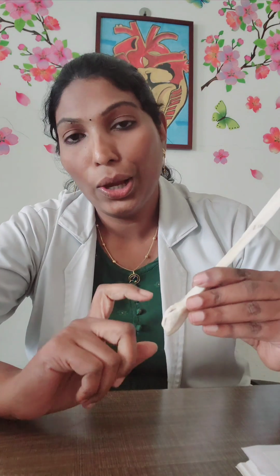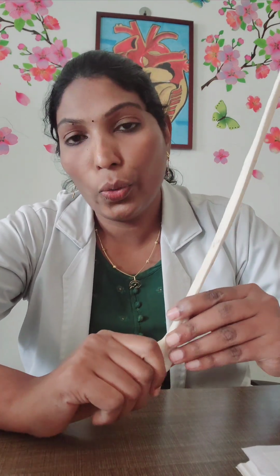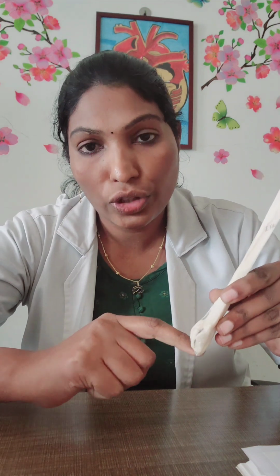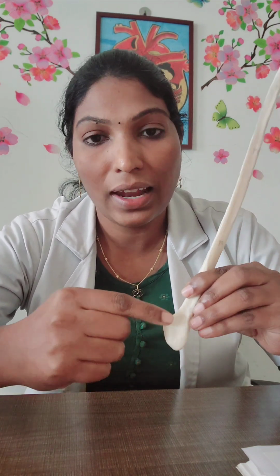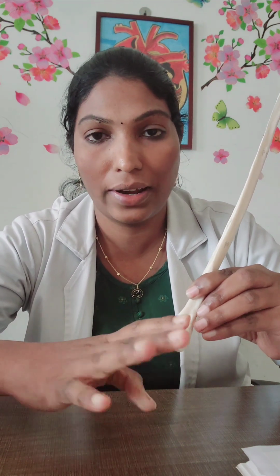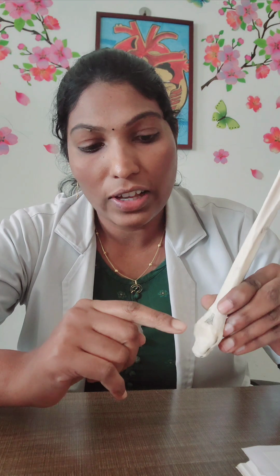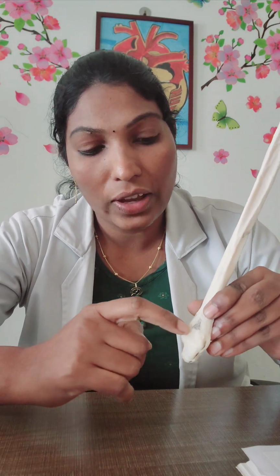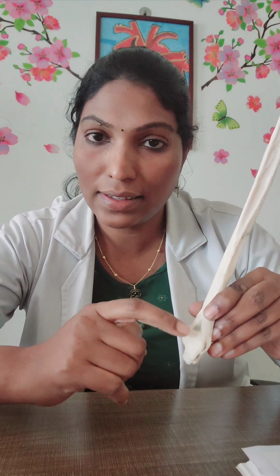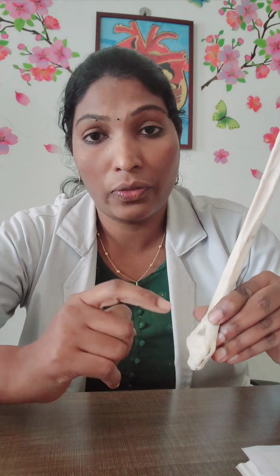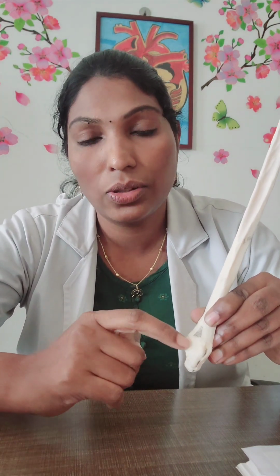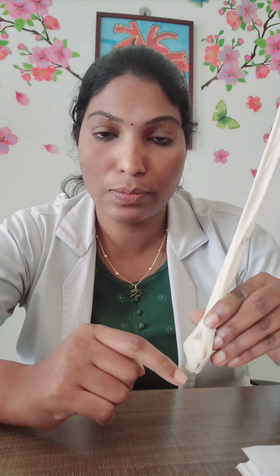Now coming to the lower end of fibula. The lower end of fibula has four surfaces: anterior surface, posterior surface, medial surface and then lateral surface. Okay, the lateral surface is subcutaneous, does not provide any attachment to muscles or ligaments, whereas the medial surface provides a triangular facet. The triangular facet, as I said earlier, articulates with the triangular facet present in the talus. So this will articulate with the talus bone.